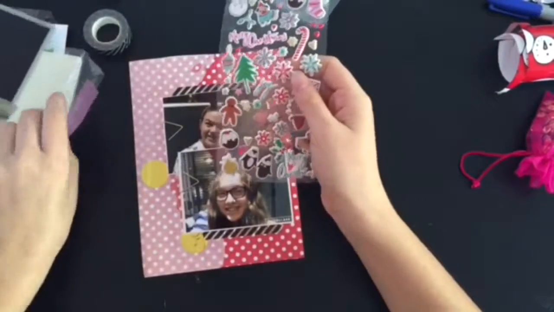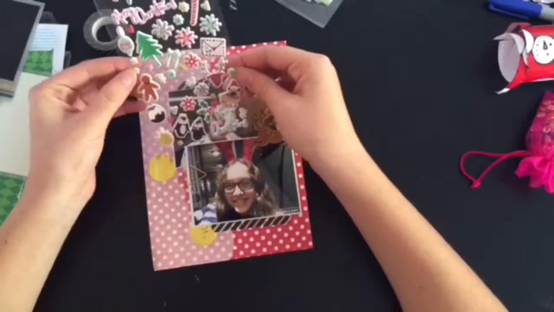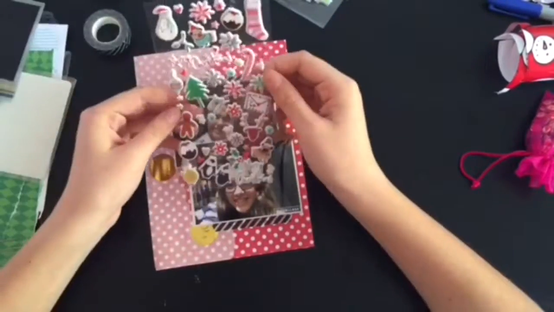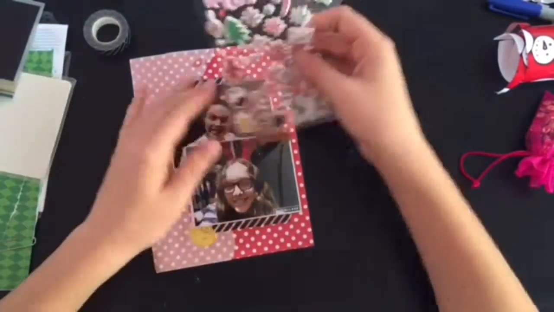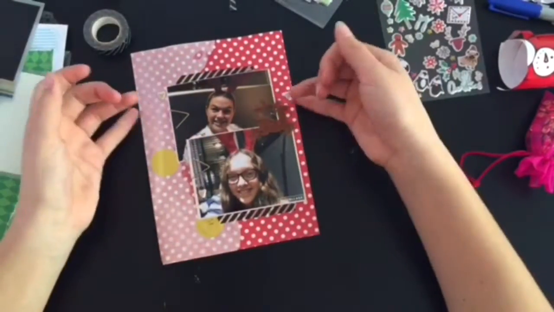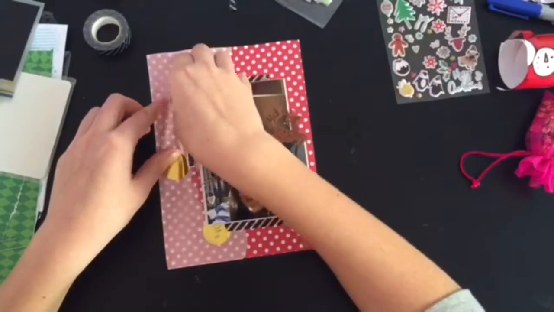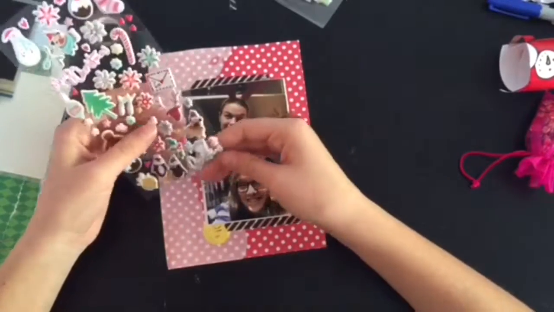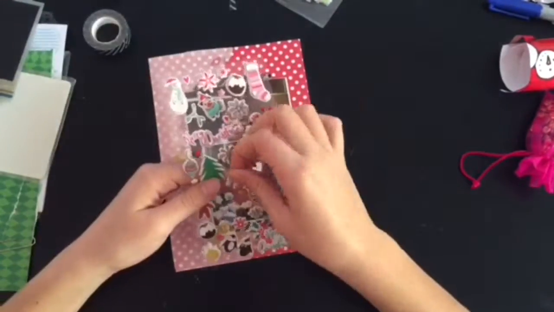Trying to think of what I want to add to this. So I added the piece of washi tape. And now I'm looking if I want to add any more puffy stickers. And I do consider these hearts. But you can't really see them. And because I love them so much, I don't want to use them if they're not completely and utterly visible. So I will remove them right there.